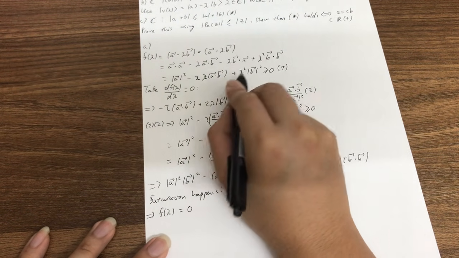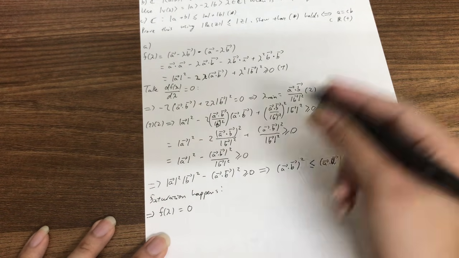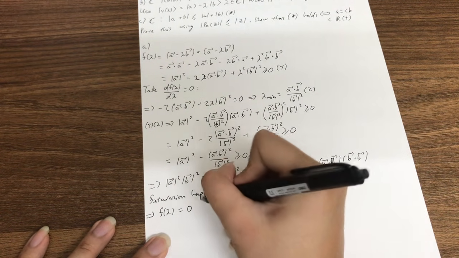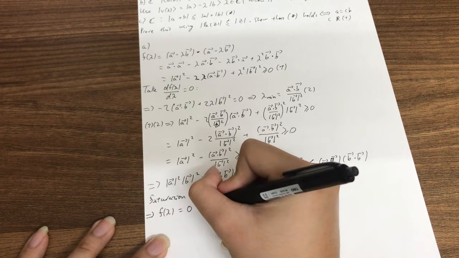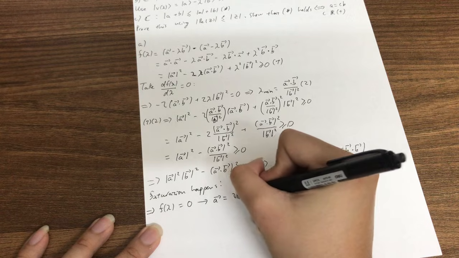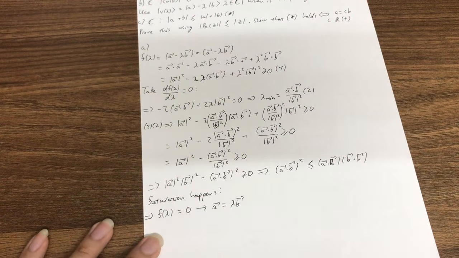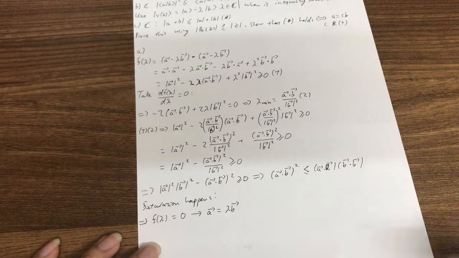We look back here: what would make this 0? It is pretty obvious. You would need your a vector to equal lambda b, right? So that is problem A completed.